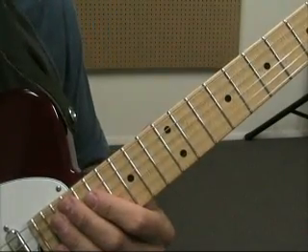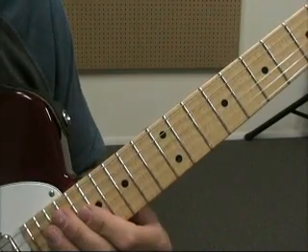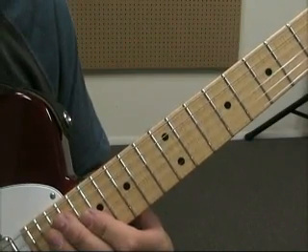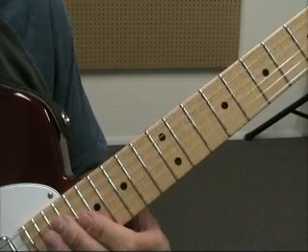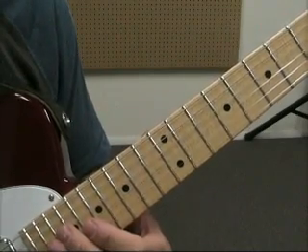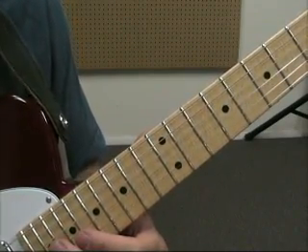The best thing you can do is know where your roots are within these forms and also know where your notes are on the fretboard. You can take any of this stuff and move it into different keys. We're going to address that in a whole different lesson.